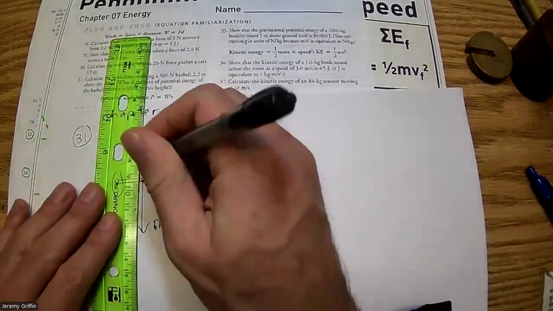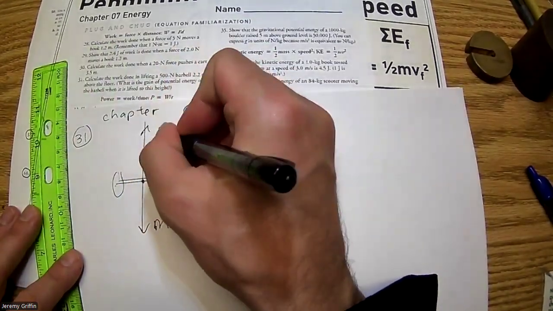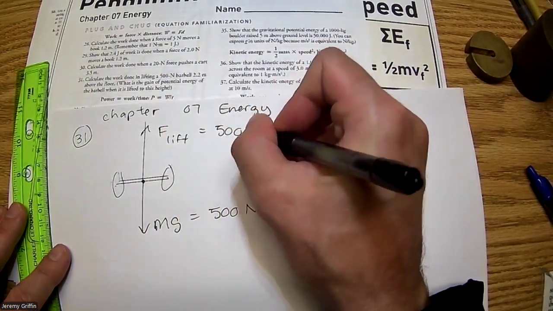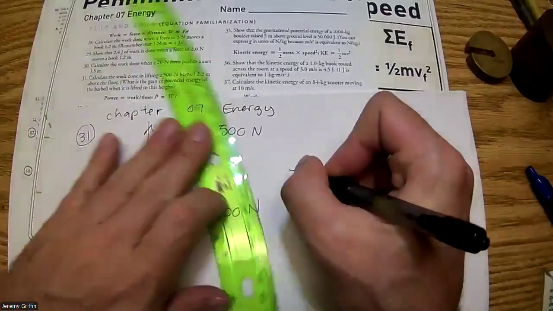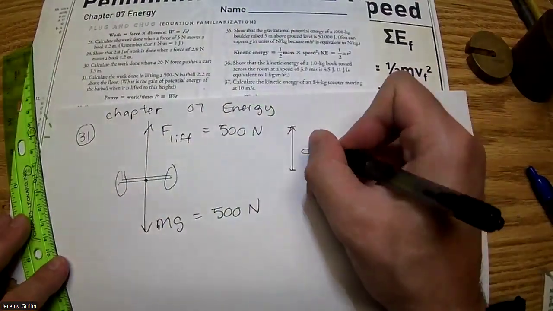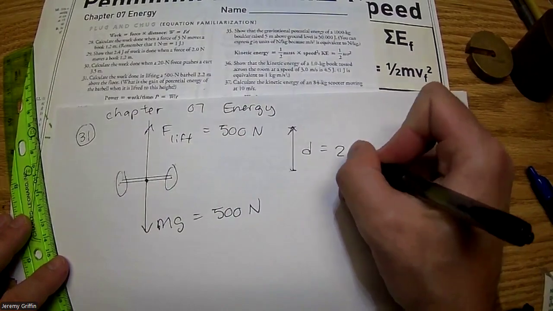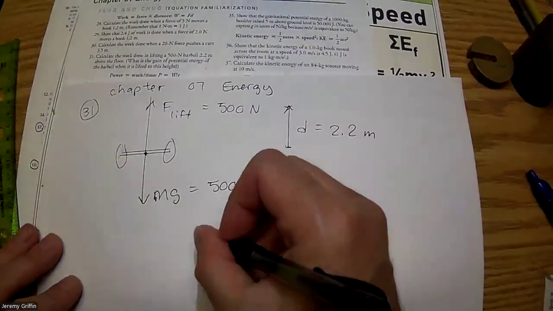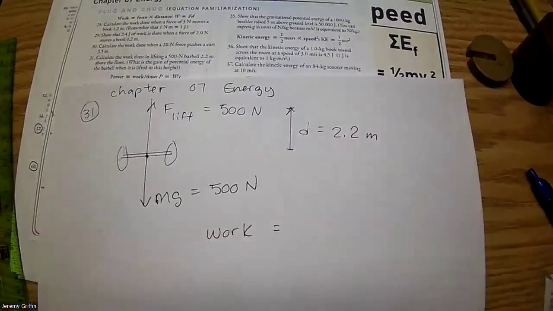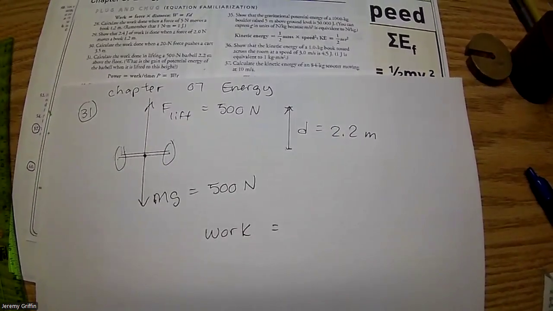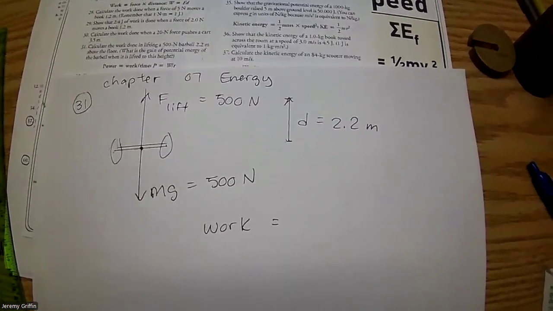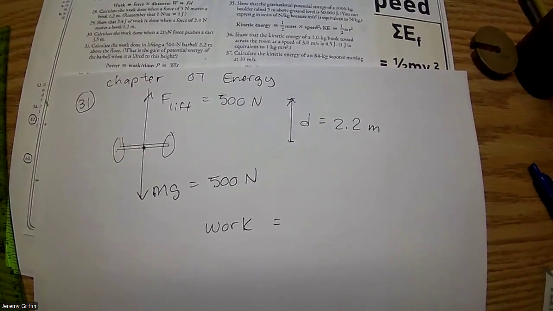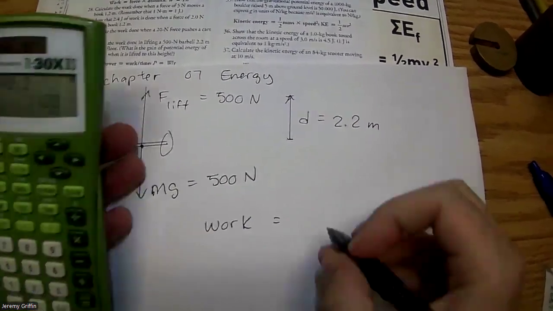500 newtons. Okay. So, do you guys think that F lift, the lifting force, would have to be how much? 500 newtons. Okay. You lift this whole thing. Distance equals 2.2 meters. Okay. Right. Guys, go ahead and solve that. Work is equal to, guys, tell me how much work was done. How much energy did it take to lift those barbells? 1,100? That's right. Yeah.